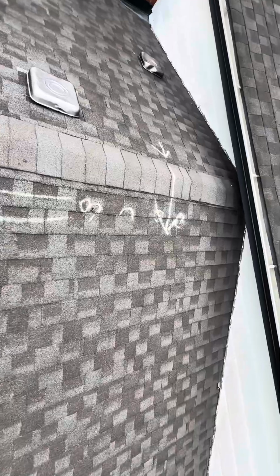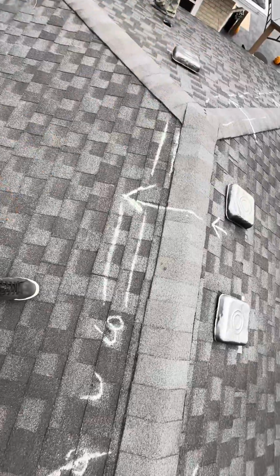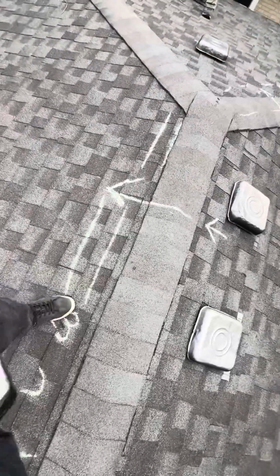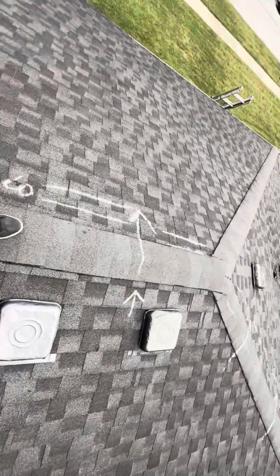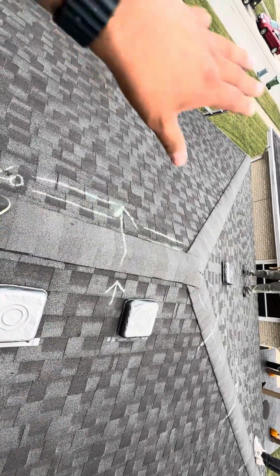So, in order to properly install this roof, we must replace this slope, replace that slope, and replace that slope. Again, we have discontinued shingles here, and we are not allowed to mix or match per slope.